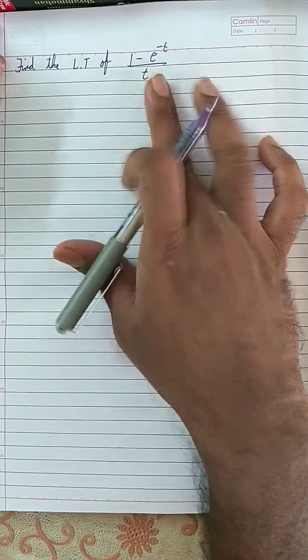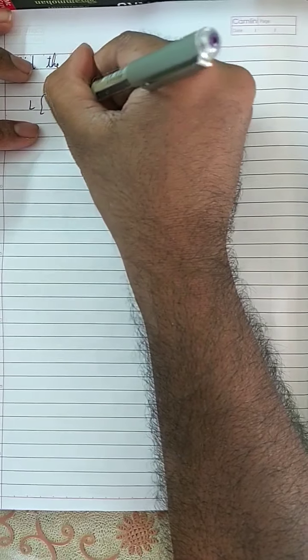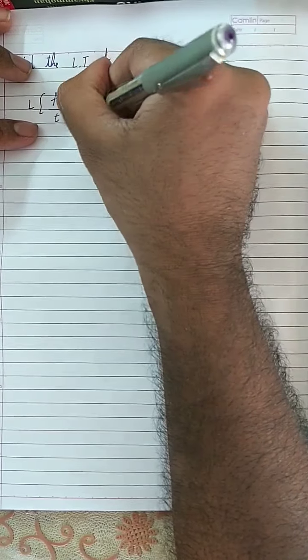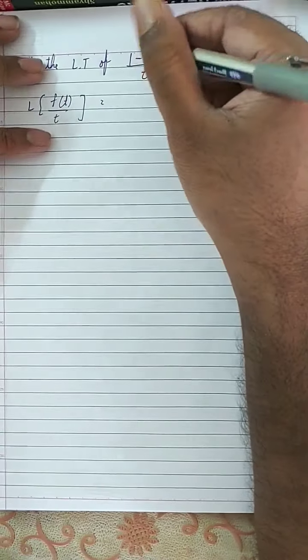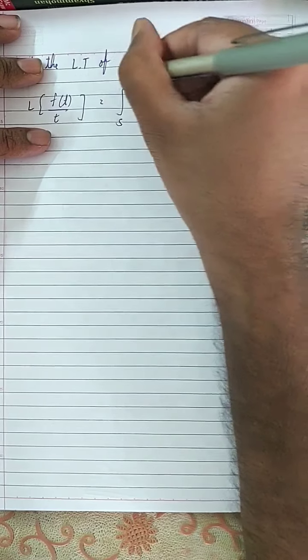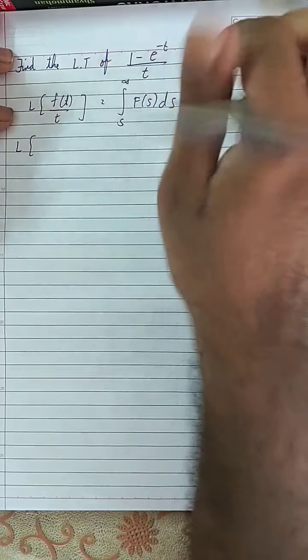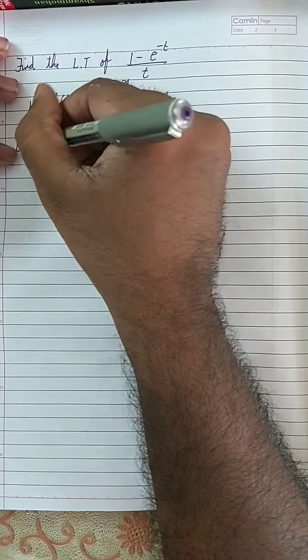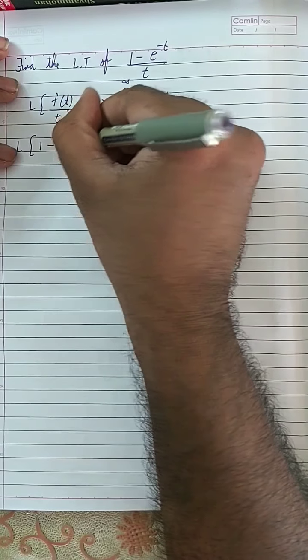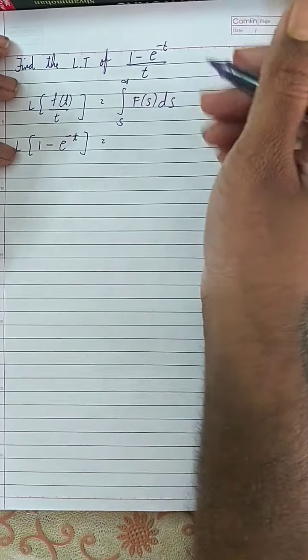First, we know that the Laplace transform of f of t by t is given by integral from s to infinity f of s ds. Here my f of t is 1 minus e raised to minus t. What is the Laplace transform of 1?